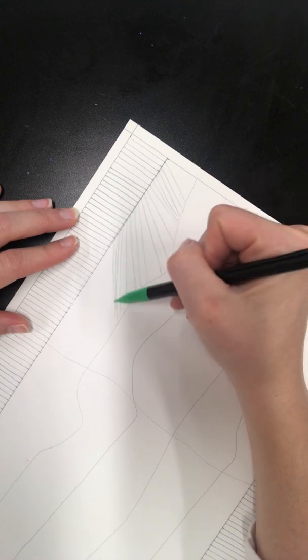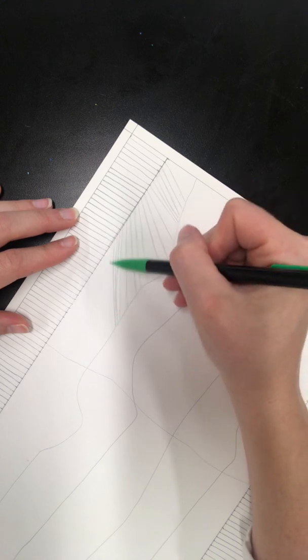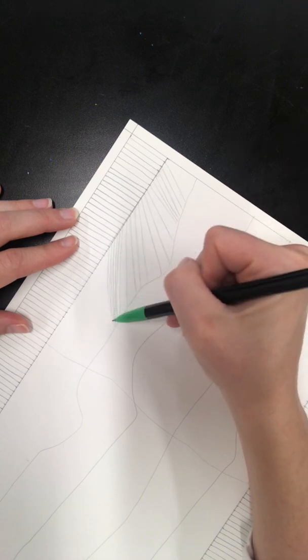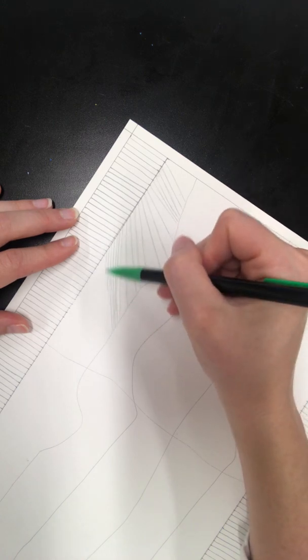So notice here my lines are starting to touch. That's okay. What that's going to do is kind of create a shadow there where those lines end up closer together.